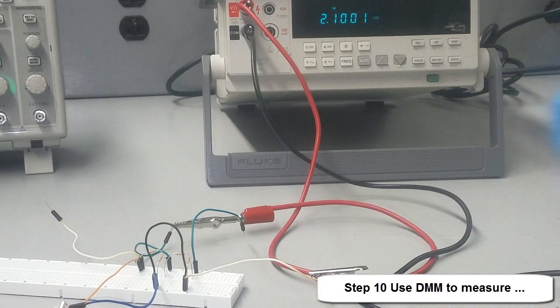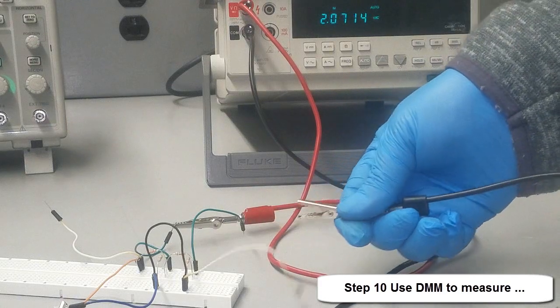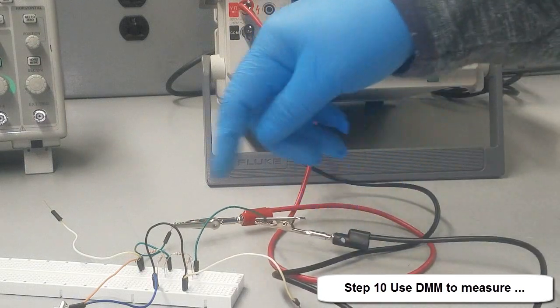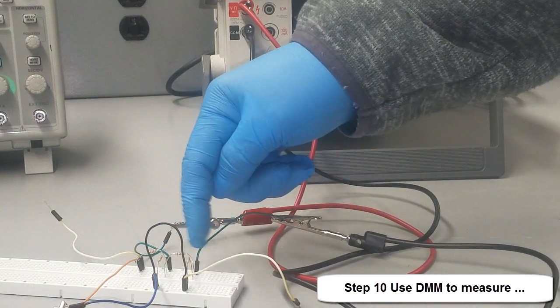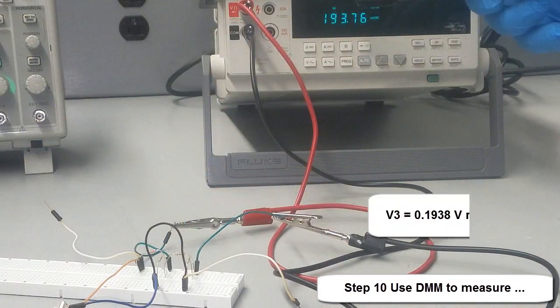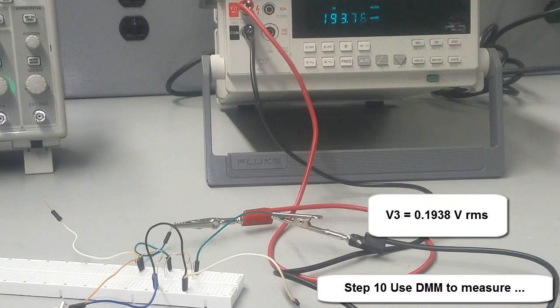Now I'm going to measure the voltage across R3. The voltage across R3 comes from the top node to the side. This is your R3 here. So I will have 1.937. I can round it to 1.938 millivolts, or I can say 0.1938 volt. That's what I'm going to write, 0.1938 volt.